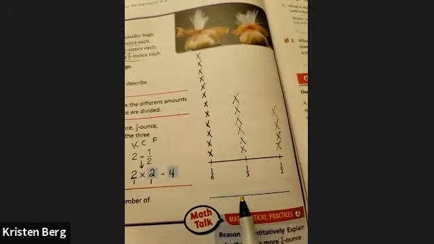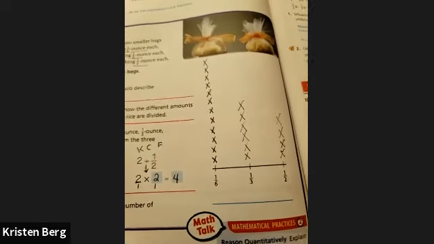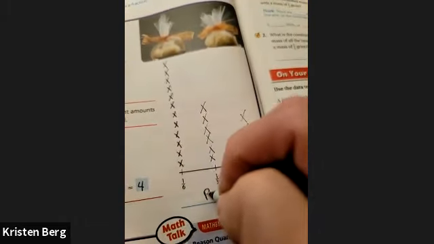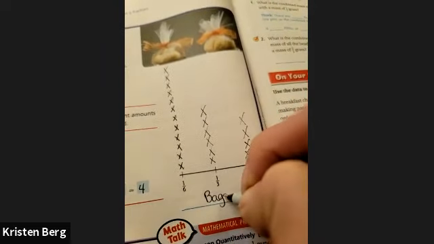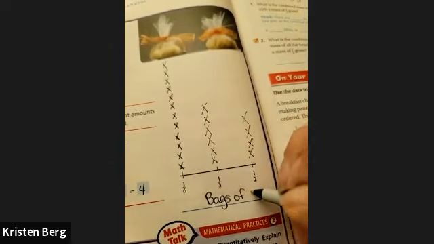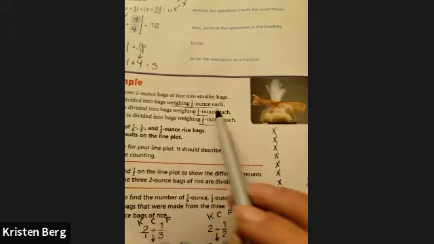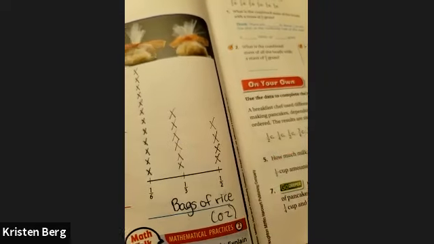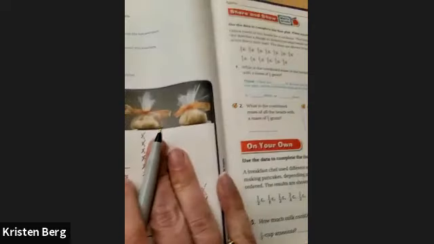And then we need a title here. So what you could say is bags of rice. And then you could say 1/6, 1/3, and 1/2. What are we talking about? We're talking about ounces. So you could just say ounces, that they're in ounces. So this is how you would have made that one.